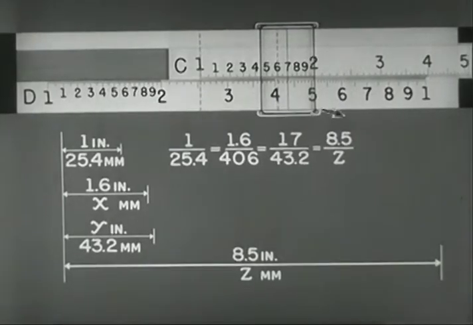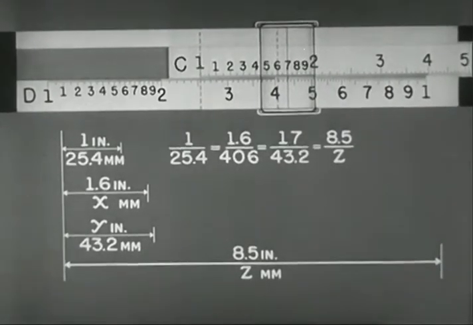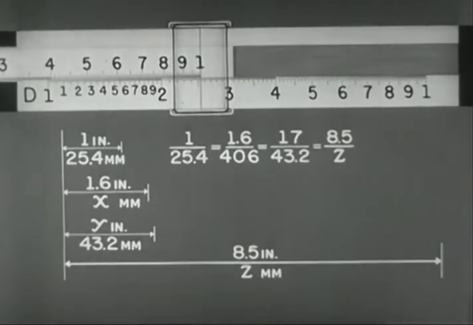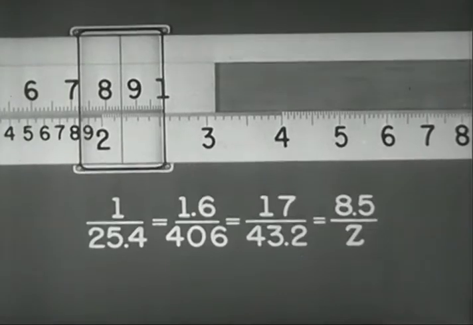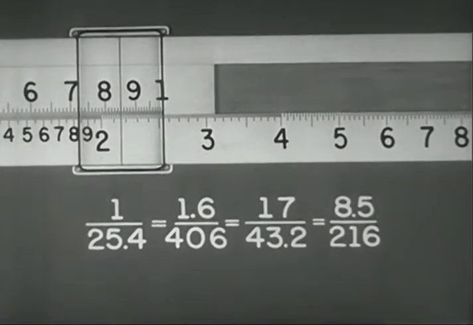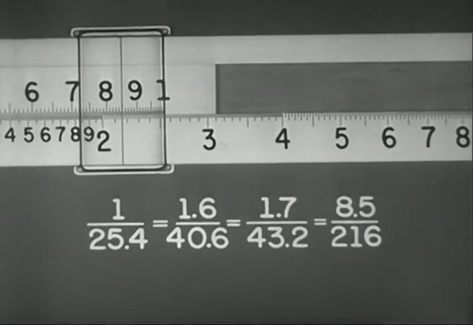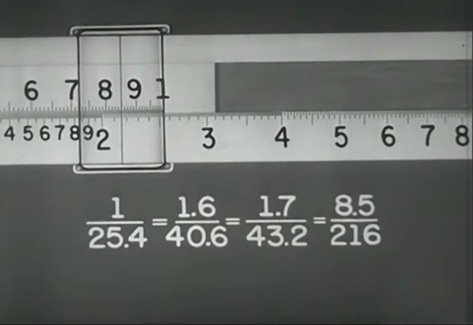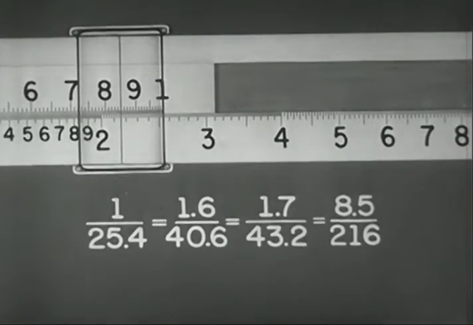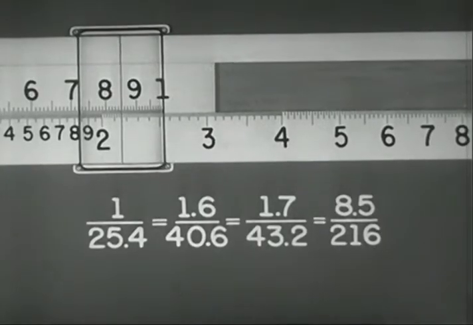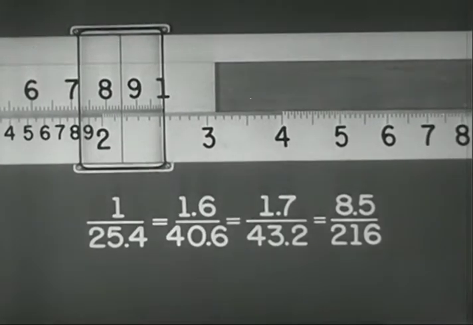Now, since 85 is off the body, we must shift to the other index. Set the hairline to 85 on C and read Z as 216 on D. Again, placing decimal points in terms of the problem, we have 1 is to 25.4, as 1.6 is to 40.6, as 1.7 is to 43.2, as 8.5 is to 216.